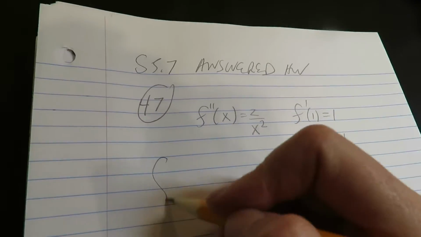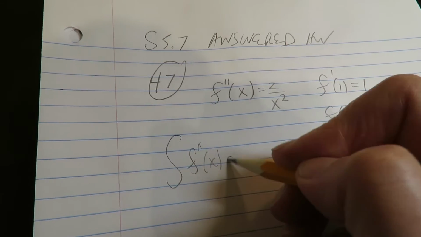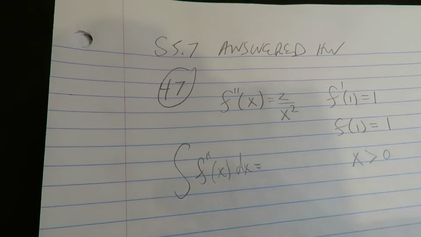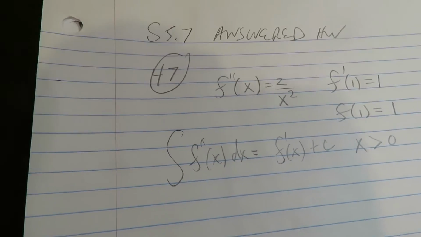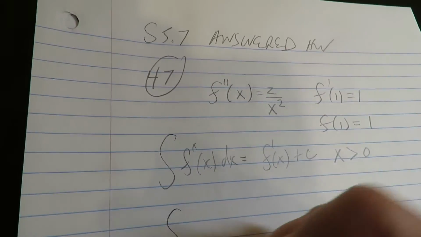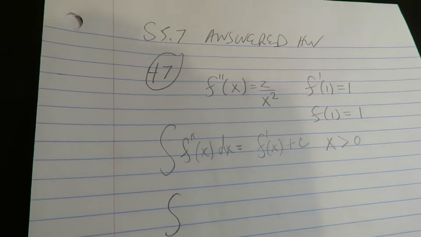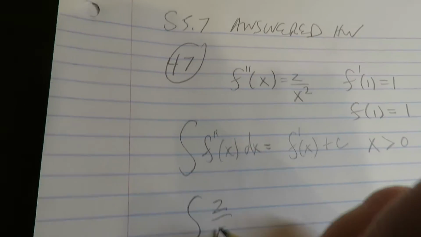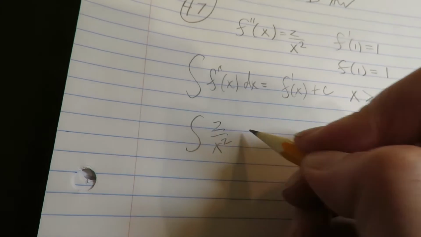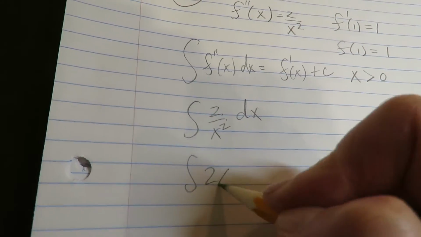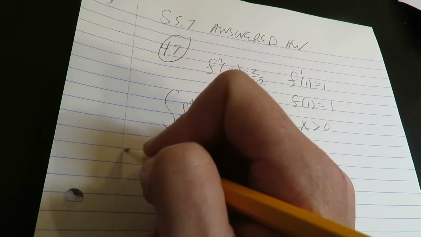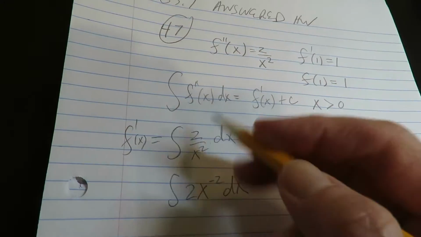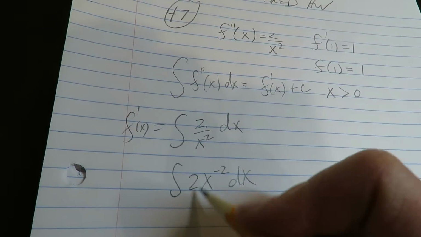So for instance, if I integrate the second derivative, that will undo one of the derivatives because you're going the other direction. So I'm going to integrate the second derivative. Just remember to pull it up when you do that. And right, so what I'm doing here is we just said this is going to end up giving me the first derivative when you integrate the second derivative. Alright, so let's go ahead and integrate it.